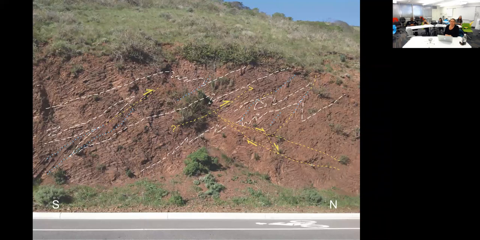We also found as we went through, between the faults, through one sedimentary package and into another.